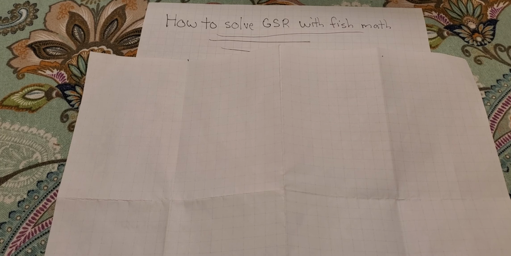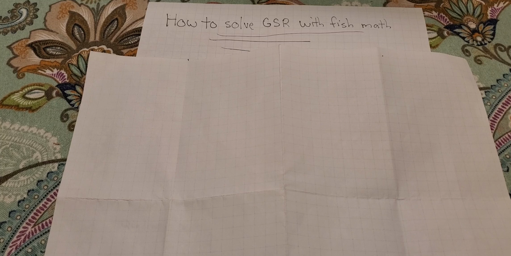Now, there's many ways we can go at this. Today I chose to use fish math to solve for GSR. Now, fish math is a style of math. It's taught by the Russians in, I believe, the late 80s, early 90s, and it allows huge math problems to be solved with a plus or minus 5 or 10% close enough answer. And as long as you round up or down and have a number close enough to the exact answer, it is correct. So now that we know how fish math works, we're going to solve for GSR.